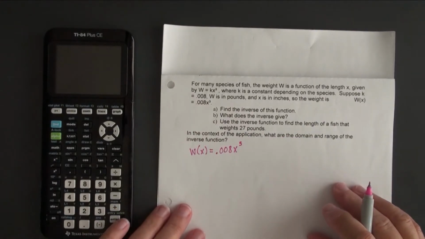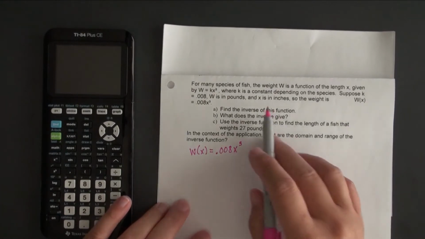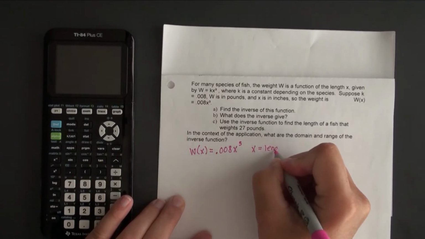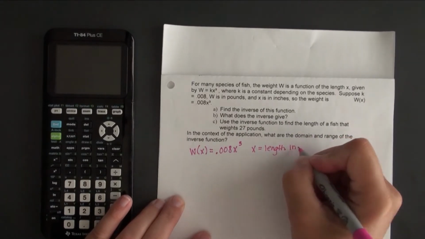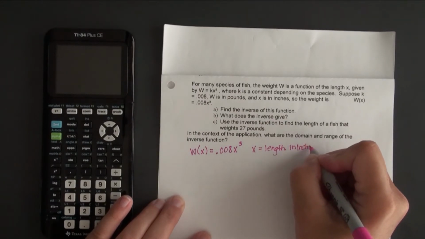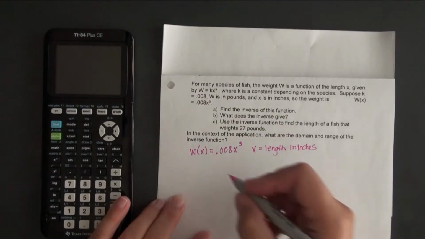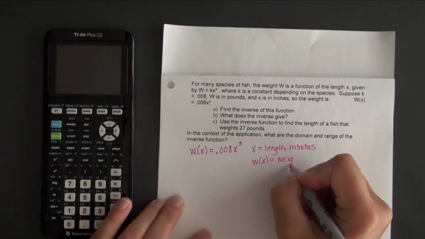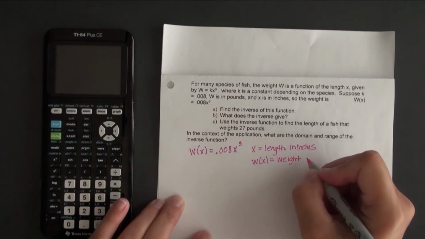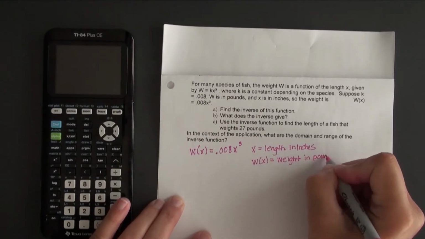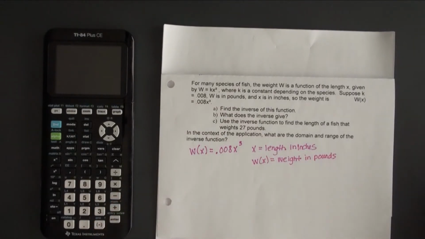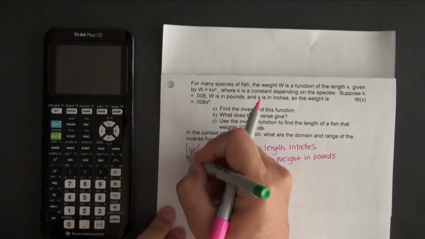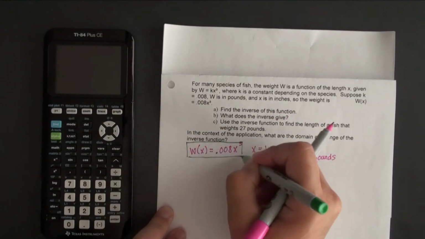Now let's just review for a moment what the variables stand for. It says x is in inches, so x is the length of the fish in inches. And then W of x is its weight, and that is in pounds. So that's our function that we're going to begin with, and part A says find the inverse of this function. So there's my function.